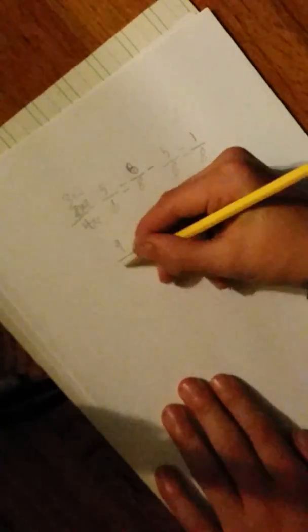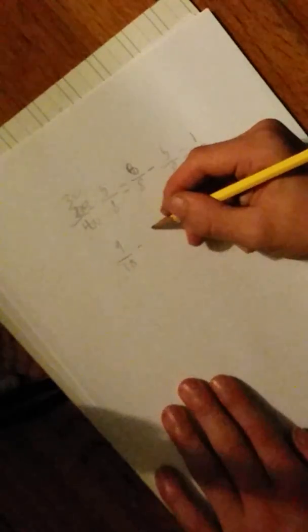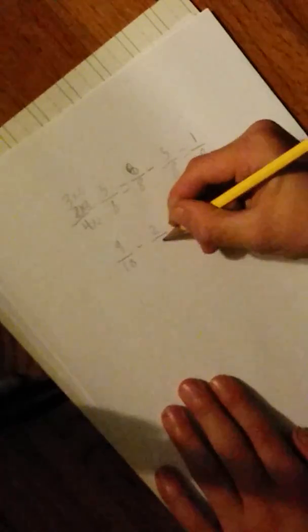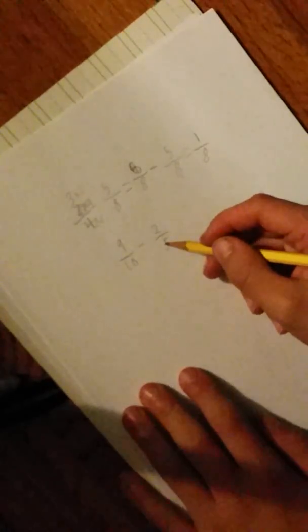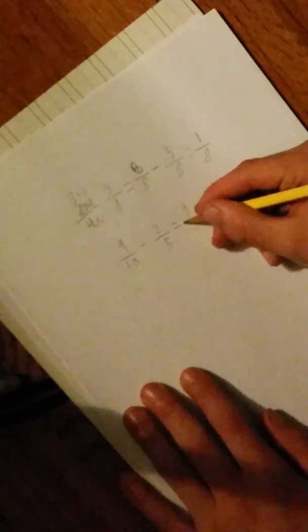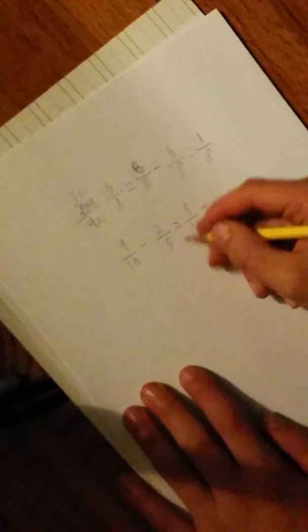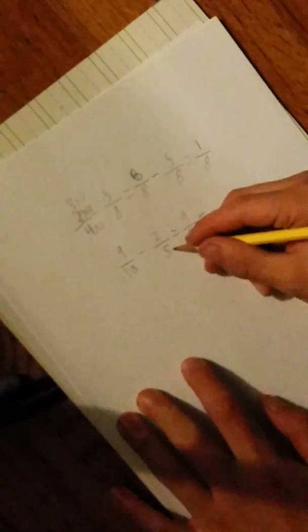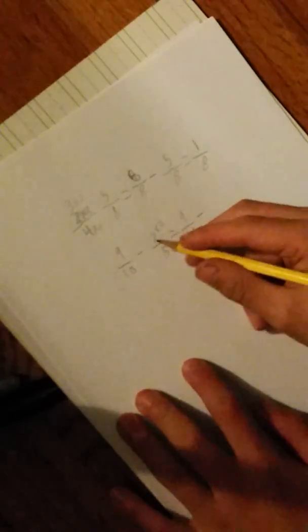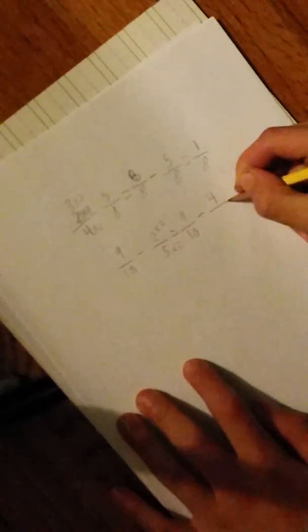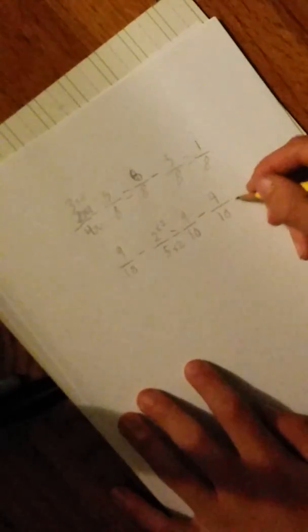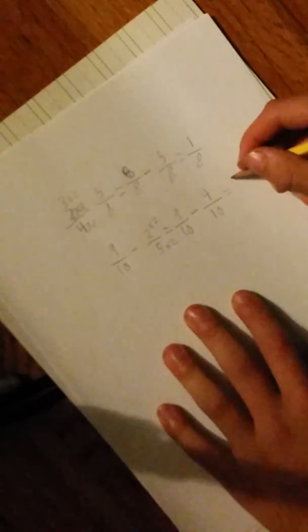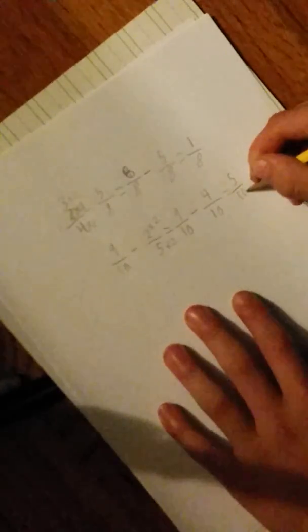Let's do another one. 9/10 minus 2/5. So we gotta make the 5 a 10, so we do 9/10, we leave alone. We multiply the 5 times 2. So 2 times 2 equals 4. 5 times 2 equals 10. 9 minus 4 equals 5/10.